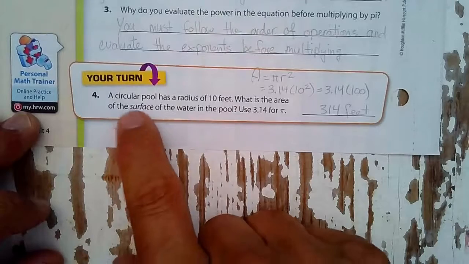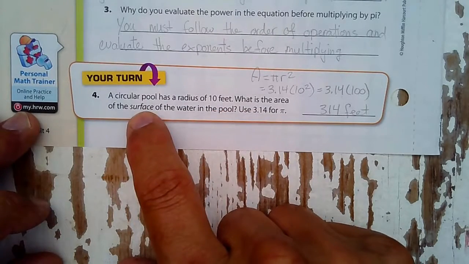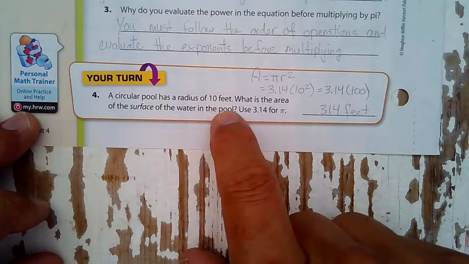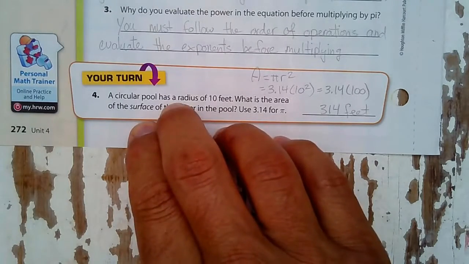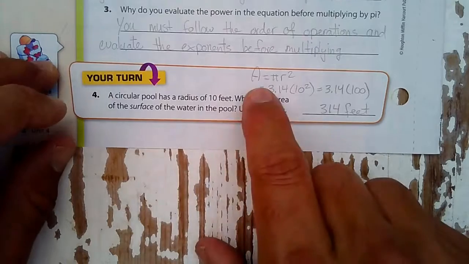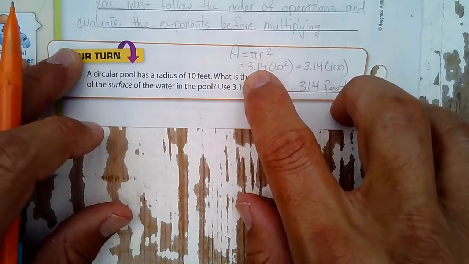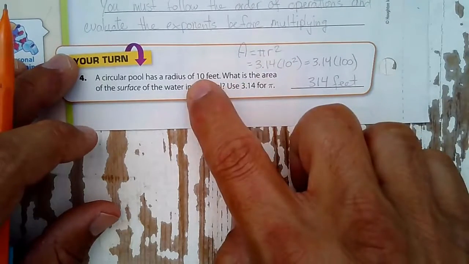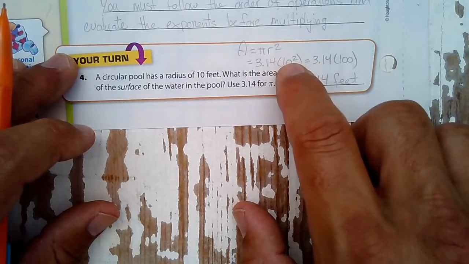Okay, number 4. A circular pool has a radius of 10 feet. What is the area of the surface of the water in the pool? So they're not talking about the volume, how much water is in the pool completely, just on the surface. So what we have is our formula. Area is pi times the radius squared. That's taken from right up here. And I have pi as 3.14, and the radius was given to me as 10 feet, so I put 10 in there, and I evaluated 10 to the second power. That's 10 times 10, which is 100.